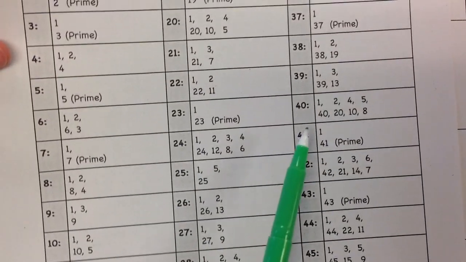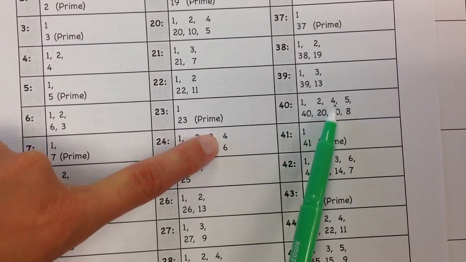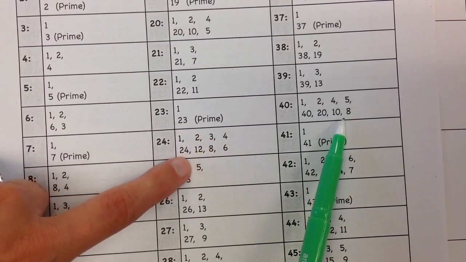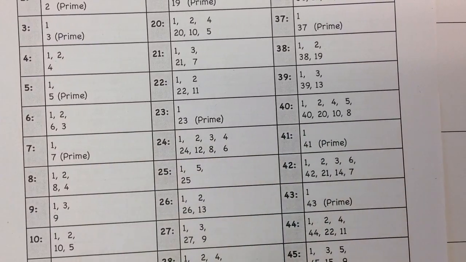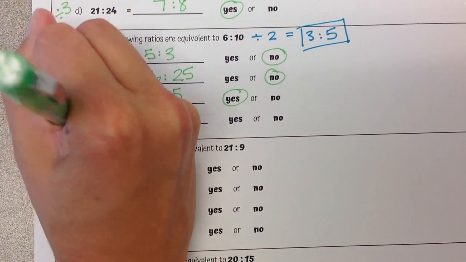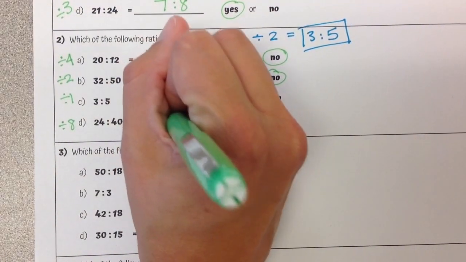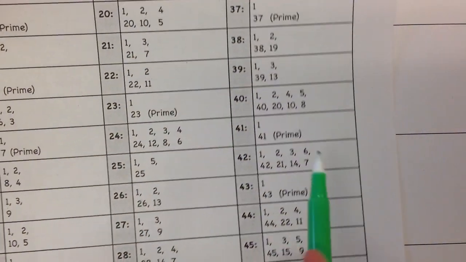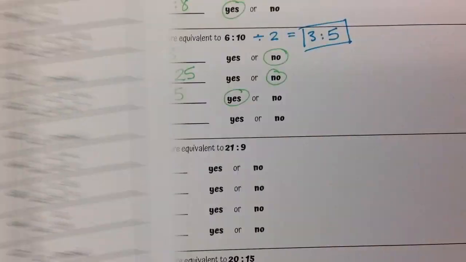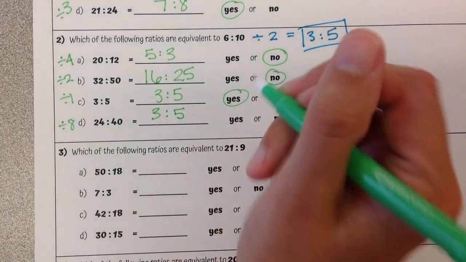24 and 40. So 24 and 40 is right here. They divide by 1, 2, 4, not 6, 8 works, not 12, not 24. So the highest number they both divide by is 8. 24 divided by 8, 8 matches up with 3, so 24 divided by 8 is 3. 40 divided by 8, the 8 matches up with 5. So 40 divided by 8 is 5. Is 3 to 5 the same as 3 to 5? Yes.